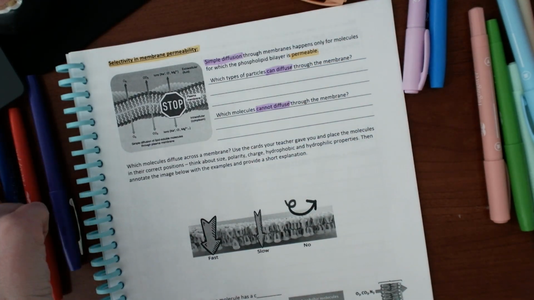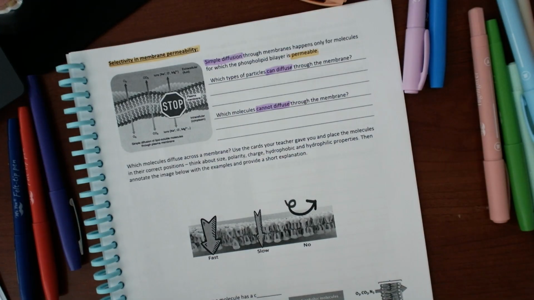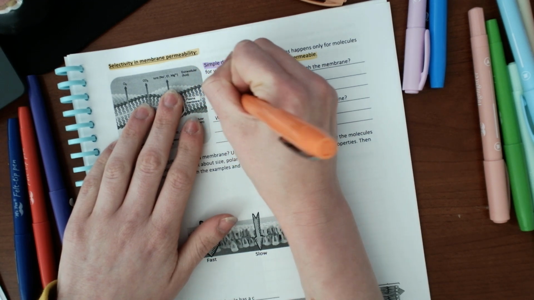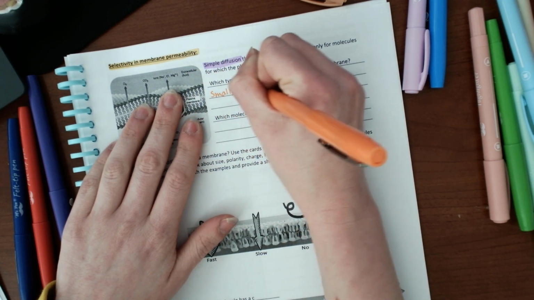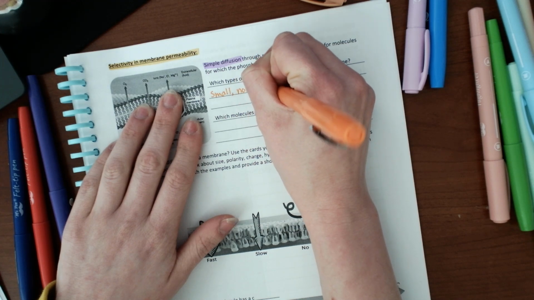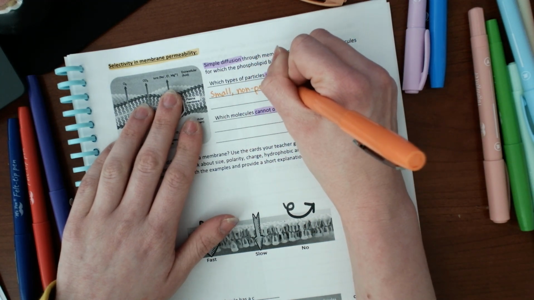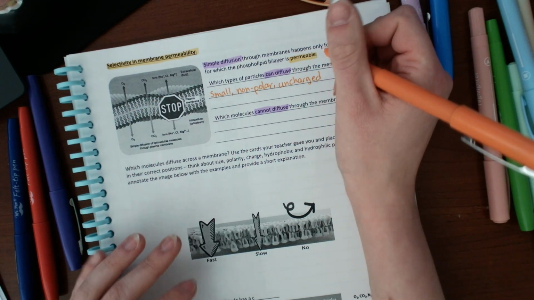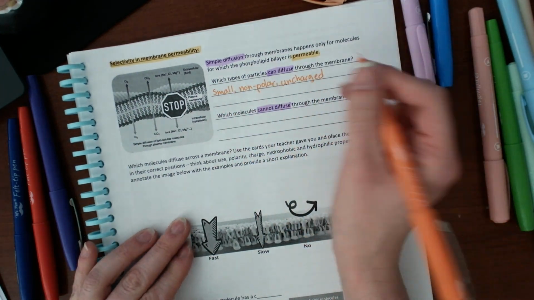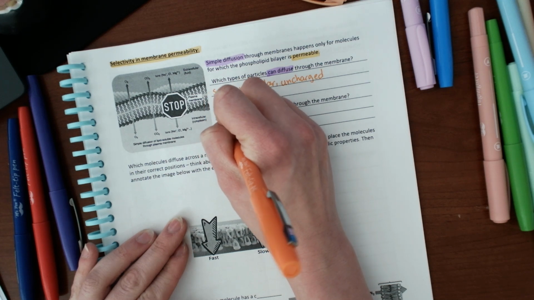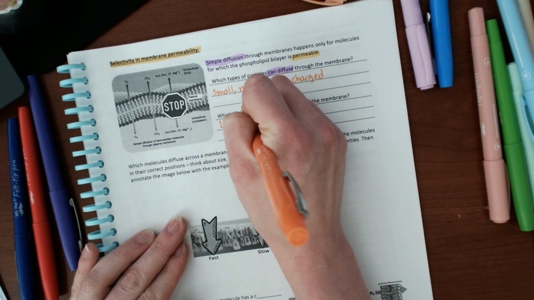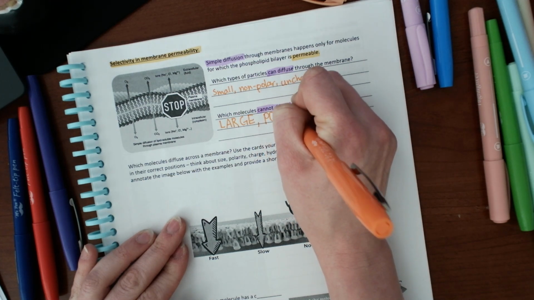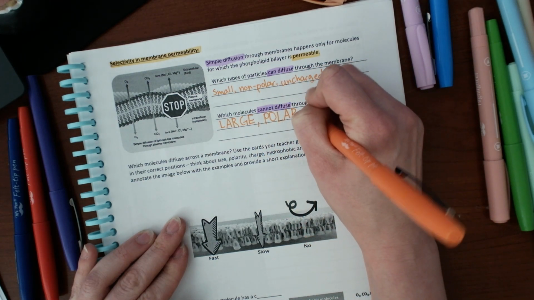And so things that can diffuse are like a yes. Anything small, nonpolar, uncharged. Which molecules cannot diffuse? Things that are large, things that are polar, things that are charged.